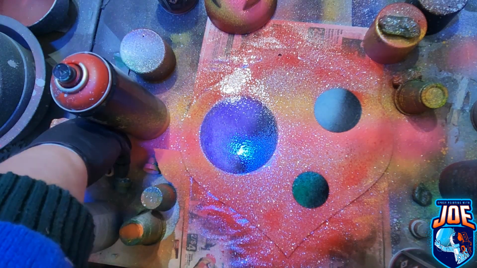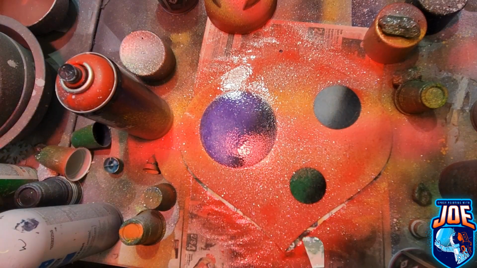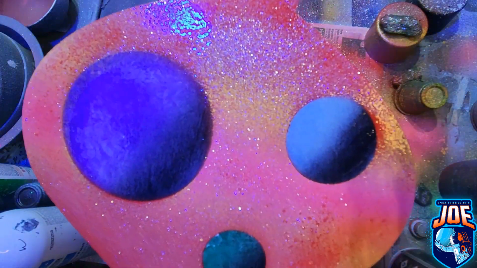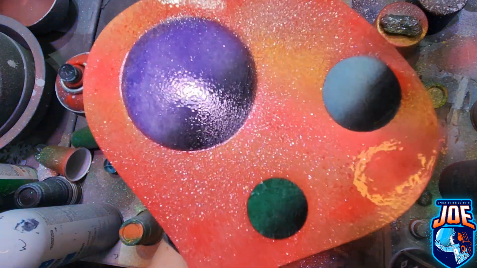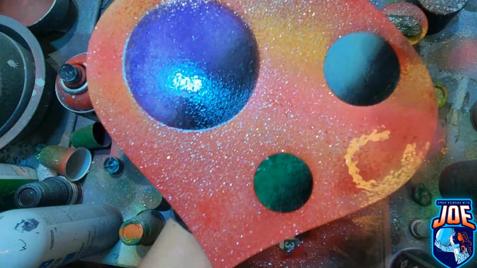Now grab our palette knife. We're just going to scoop her up, just like this. And there it is. Some nice detail on there. See how it sparkles just when I move it. It's picking up the lights from overhead, but that's okay.